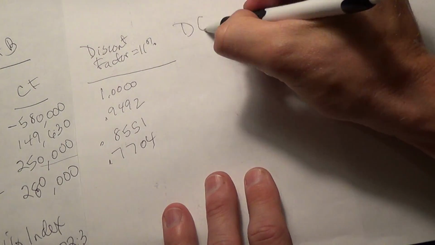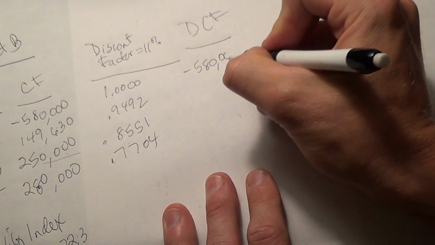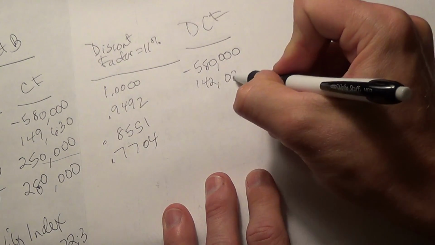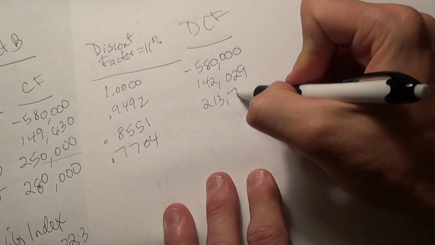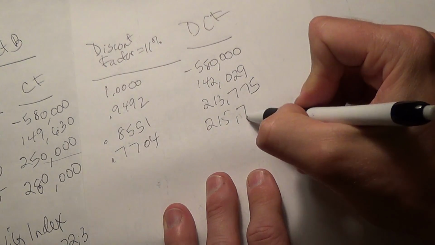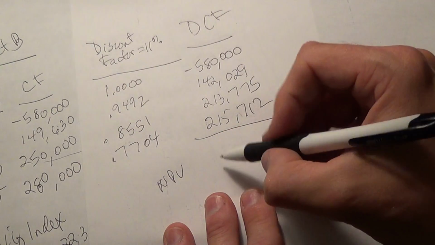Our discounted cash flows in this case are negative $580,000, 142,029, just multiplying across, 213,775, and 215,712. And we add all these together, and the net present value now is a negative 8484.